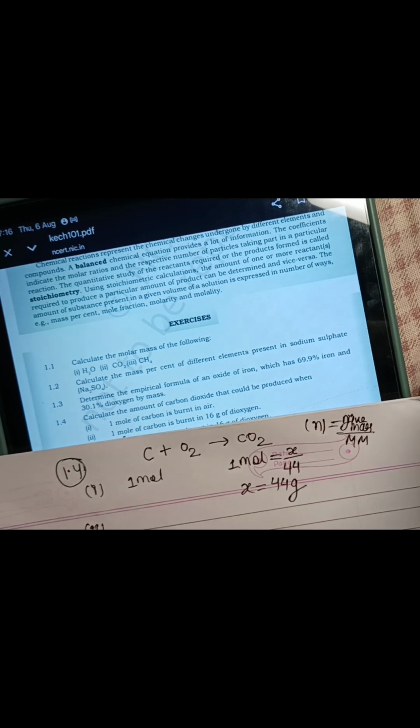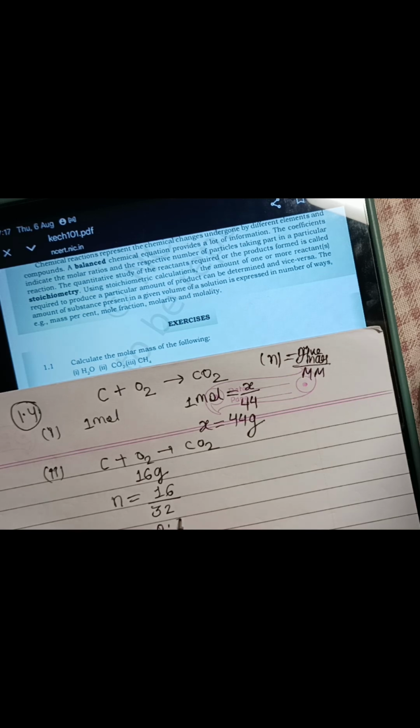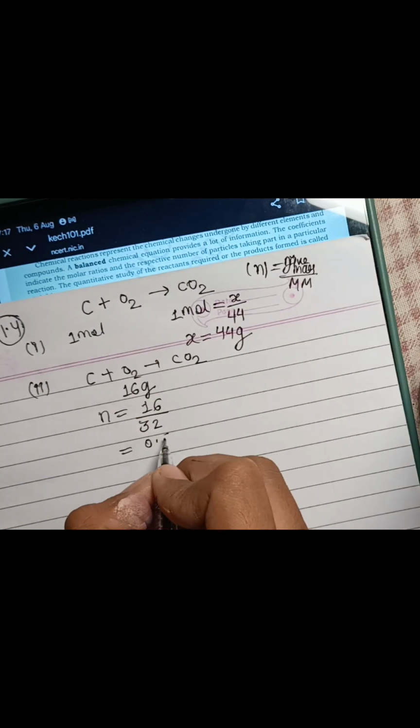Second, we need to burn 1 mole of carbon in the 16 grams of dioxygen. So firstly, write the reaction and check that it is balanced, as we can see it is. Now what we have is 16 grams of dioxygen, so firstly we will find out the moles. Moles of oxygen is given mass upon molecular mass, and the molecular mass of oxygen is 32. So how many moles do we get? We get 0.5 moles.